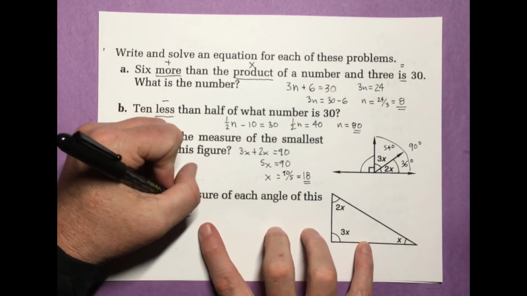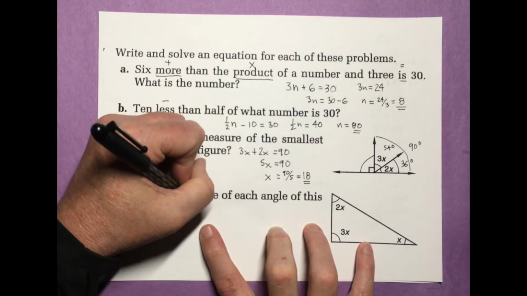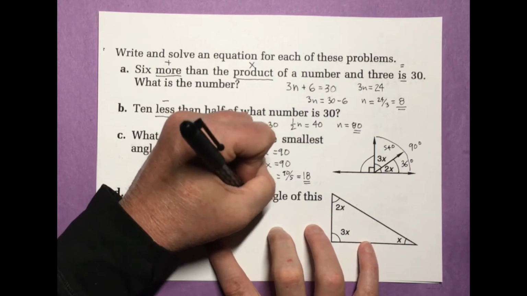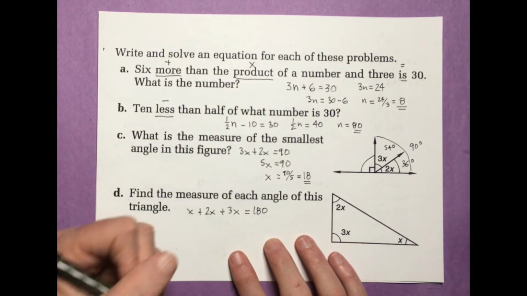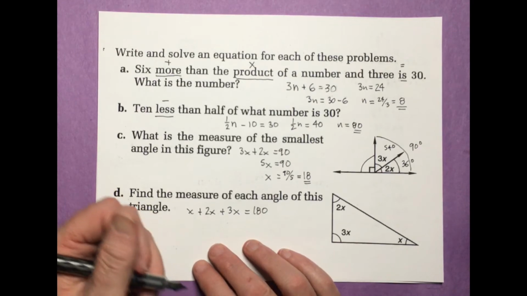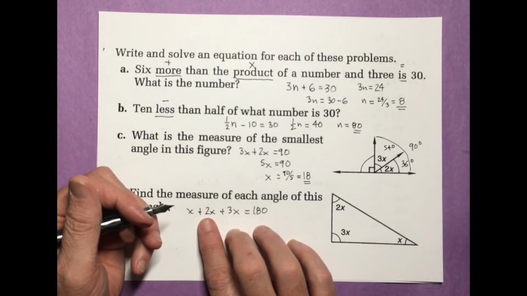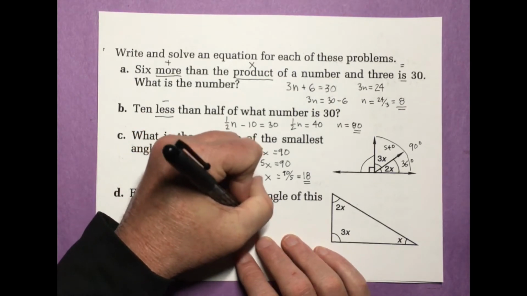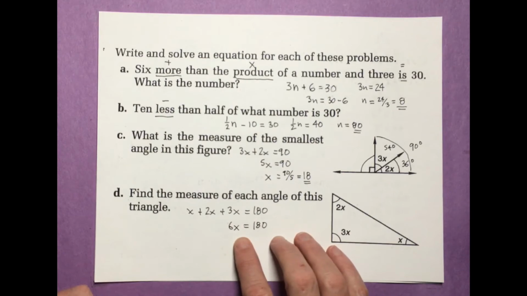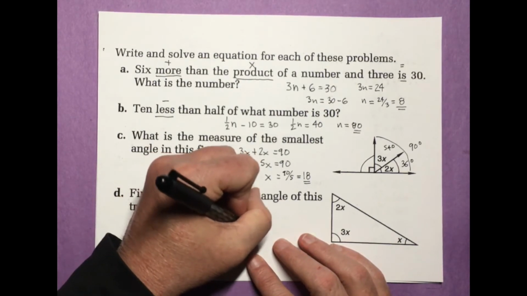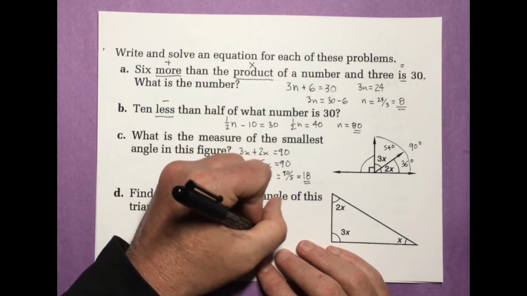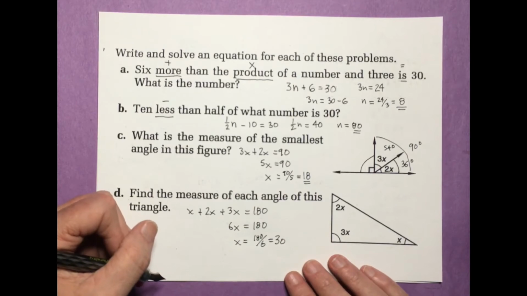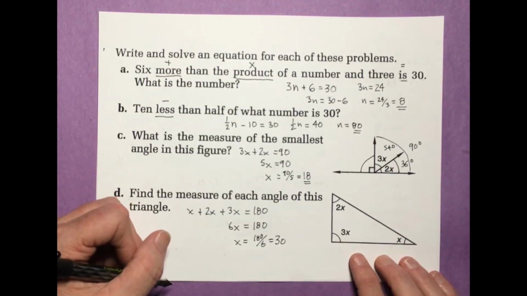So that means I can write an equation out of this that says the angle x plus the angle 2x plus the angle 3x must total to equal 180, because they're the interior angles of a triangle. So let's add these together. x plus 2x plus 3x is 1 plus 2 plus 3, which is 6x equals 180. So divide by 6. So x equals 180 divided by 6, which is 30. There you go. 30.